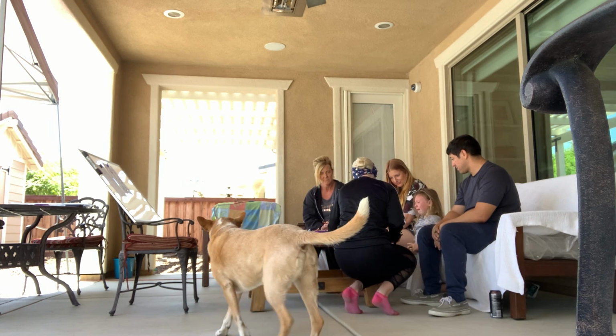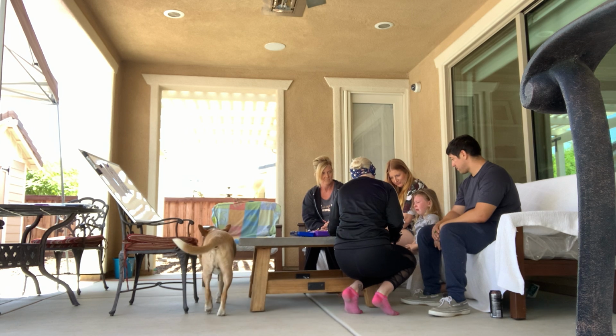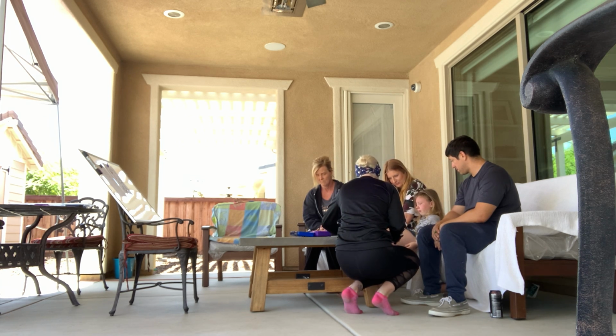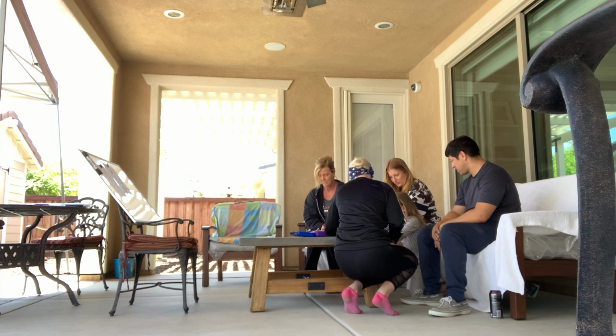Look at right here. You see the little birdie? You see the little birdie here? Is he on top of the flower or is he under the flower? Yeah, he's on top of the flower. So right here, can you circle this one? Circle that one with your crayon. He's on top of the flower. Good job, Bo.